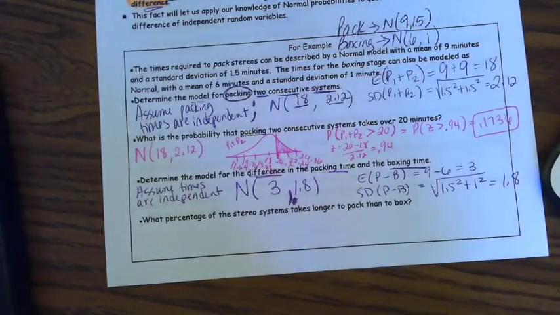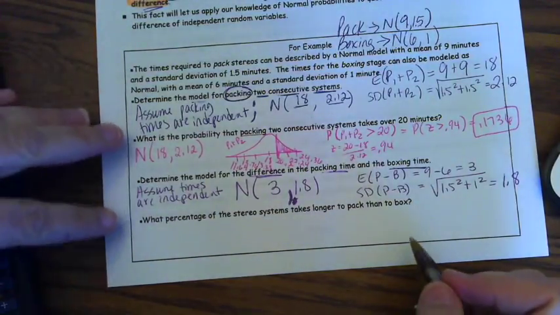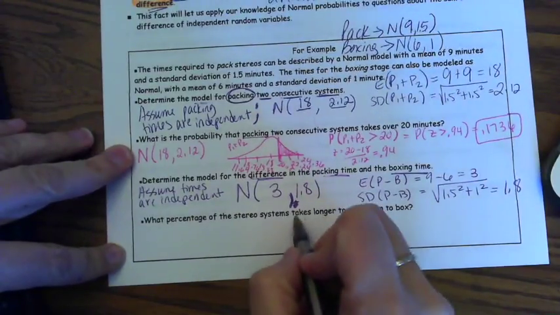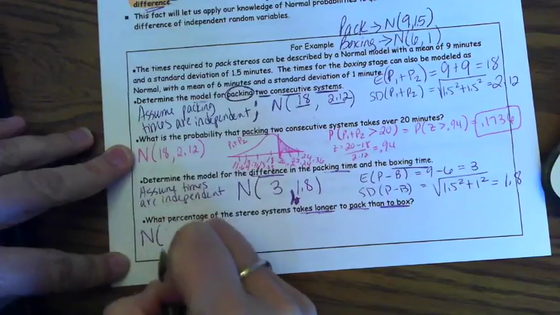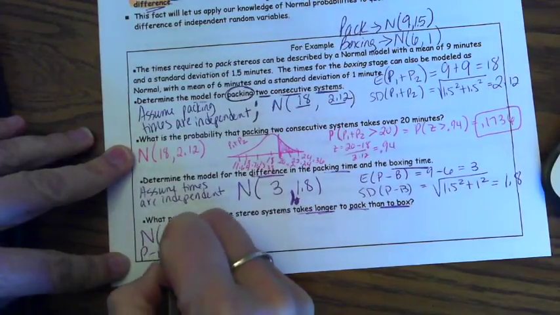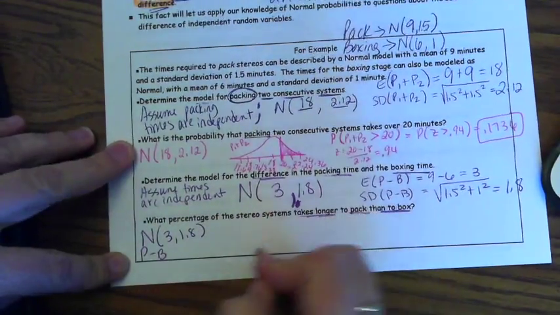All right, now this is the one problem I have students have the most trouble with. What percentage of stereo systems takes longer to pack than to box? Once again, we just found what P minus B should look like. It should follow this normal model.